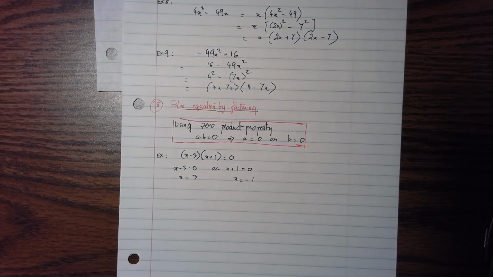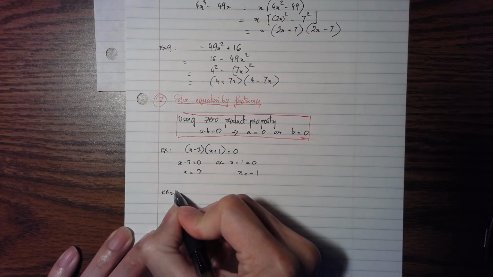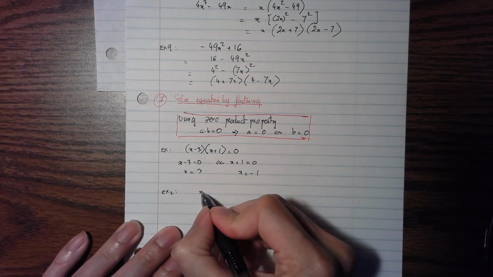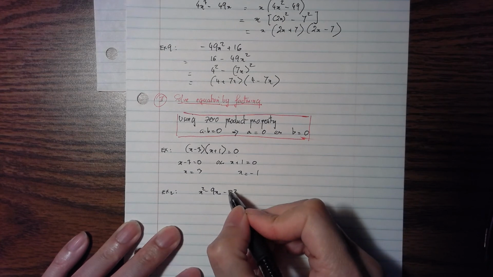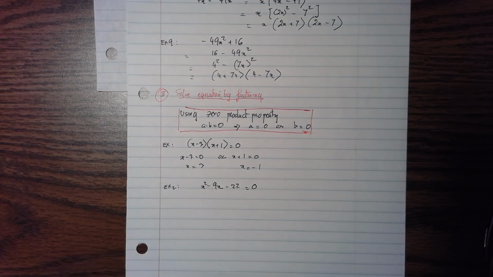But of course, it's not always that the equation is in product form. We have to factor. Example 2. What if I have something like this? x squared minus 9x minus 22 equals 0. This is quadratic, and it's not in product form. But let's check whether it is factorable. If it is factorable, we can solve it quickly.